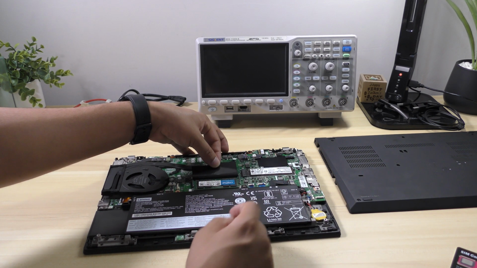But keep in mind how we press down on it. We use the sticker to press down on it to make sure that we don't touch the memory modules and quite possibly damage the memory stick.